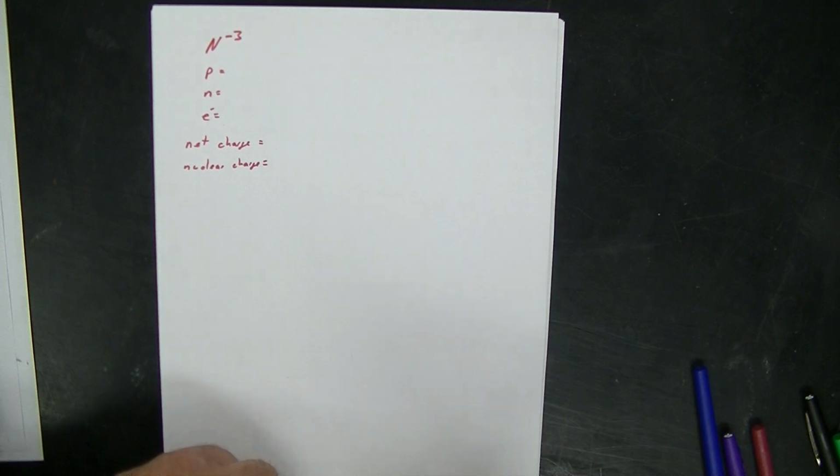Alright, so we use our periodic table. Please use the one that I've given you. On the reference section of Google Classroom, I've posted your periodic table. So please use the one that I gave you.